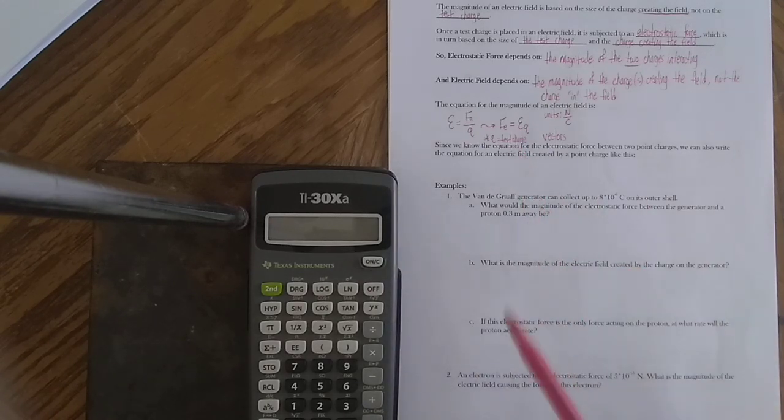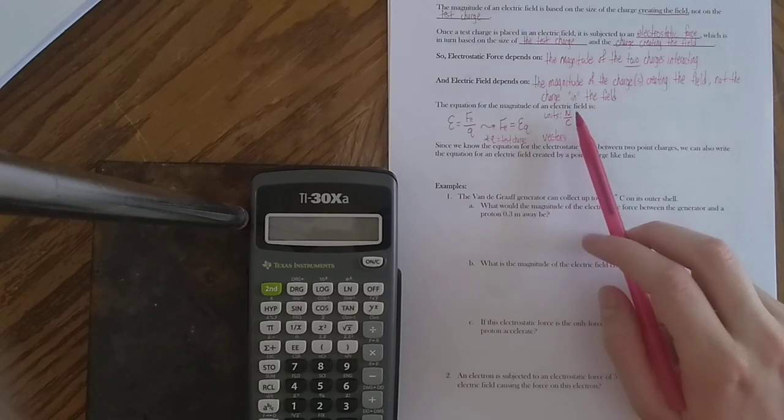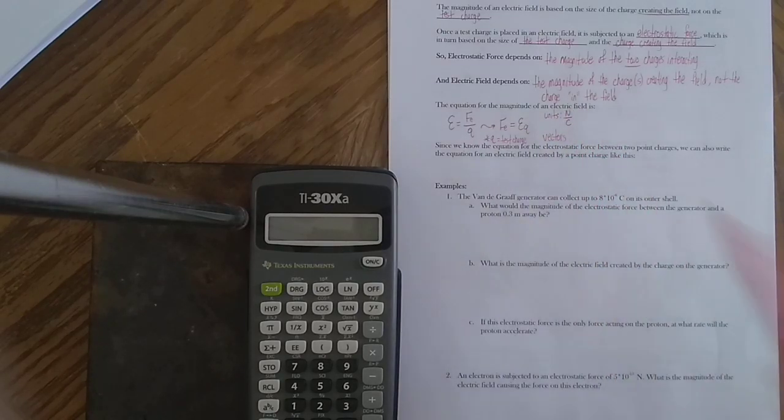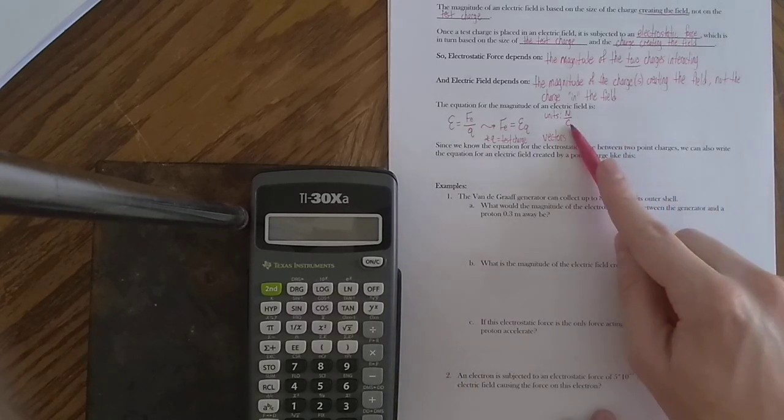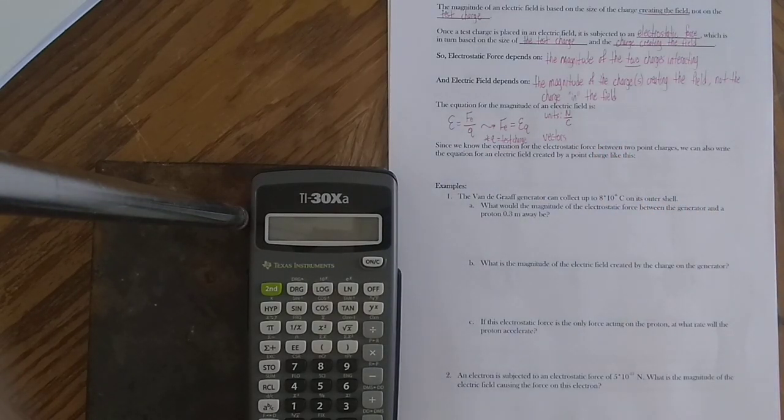So with electric field, think of it kind of like a unit price. It tells you how big the force will be on the test charge, on the object in the field interacting with the field, depending on how many coulombs of charge that object has. If that object has a bigger charge, there's going to be a bigger force on it. So that's what an electric field shows you. It shows you the amount of newtons per coulomb that will be subjected to any charge inside that field.